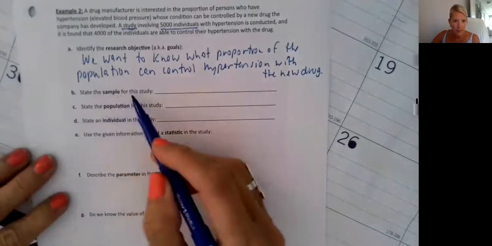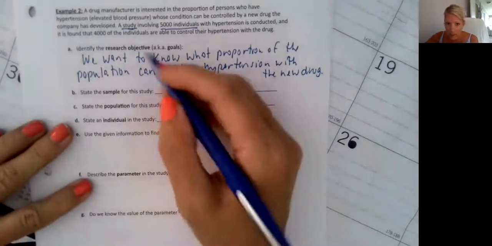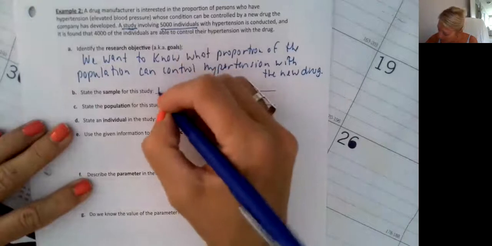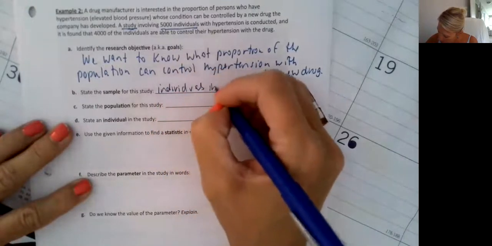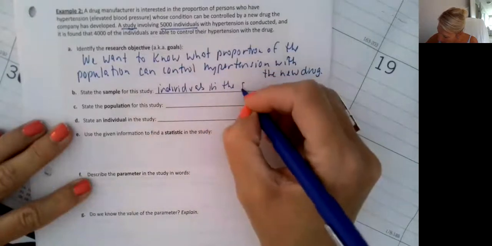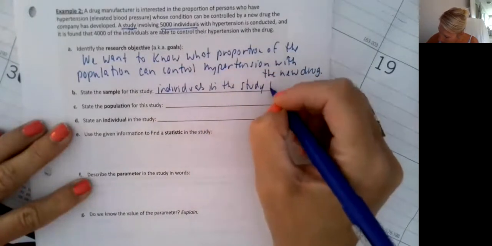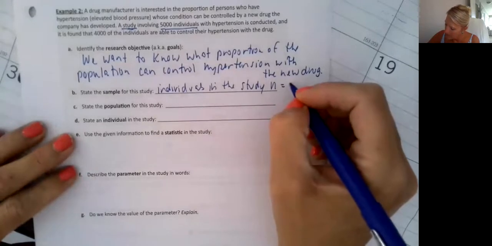So it says state the sample. So the sample is the individuals in the study, and that sample size is 5,000.